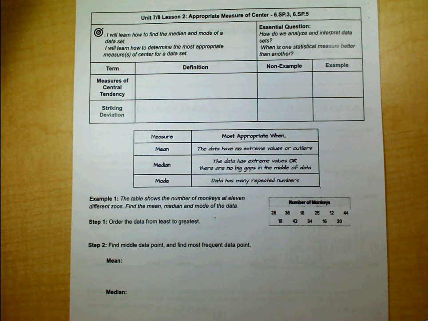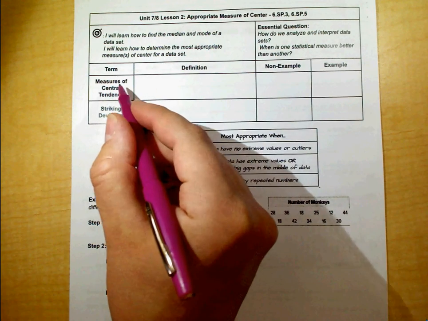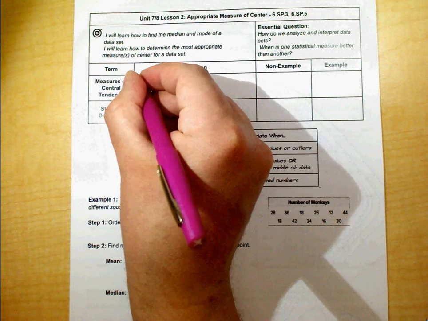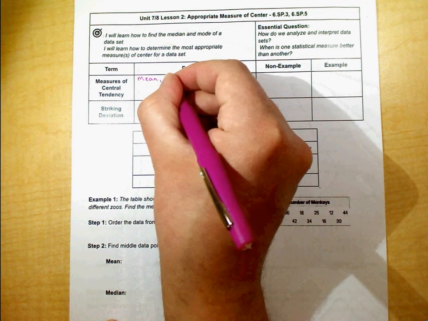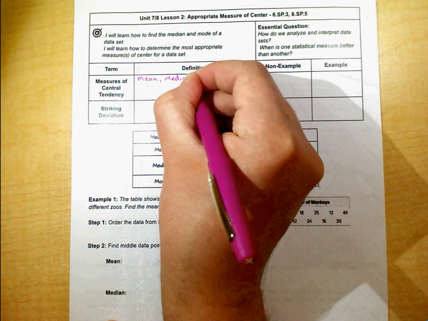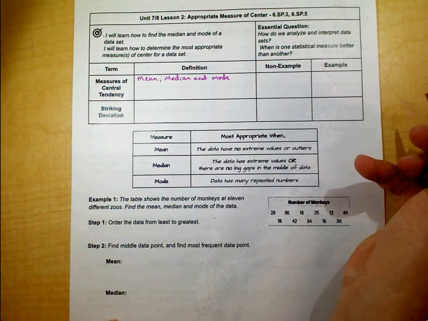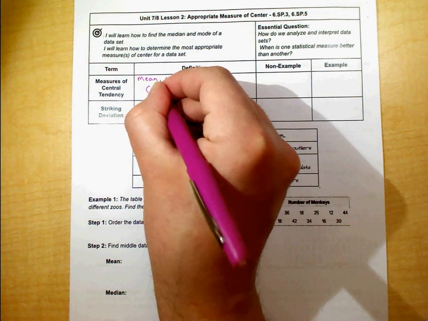What we're going to be doing is taking a look at our second lesson, which is the appropriate measures of center. What we have is measures of central tendency. What a measure of central tendency is: mean, median, and mode are all measures of central tendency. What they measure is the middle of a data set.